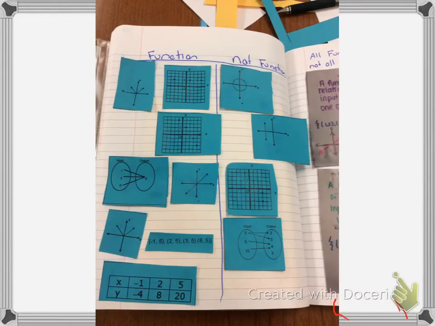Here is the corrected function or not a function. If I look here and I take my finger, this only is going to touch one time. It passes the vertical line test. All right, those are the answers. I hope you got them all.